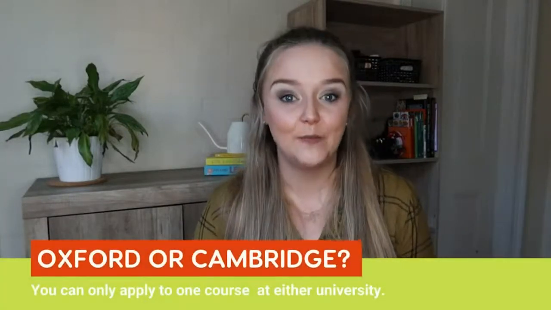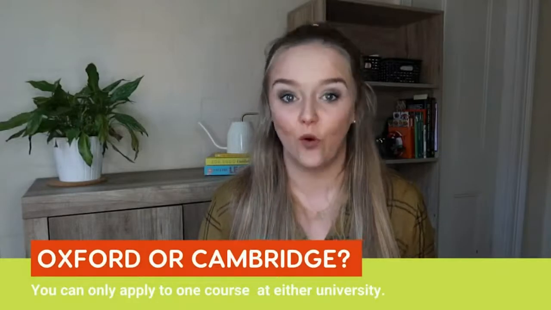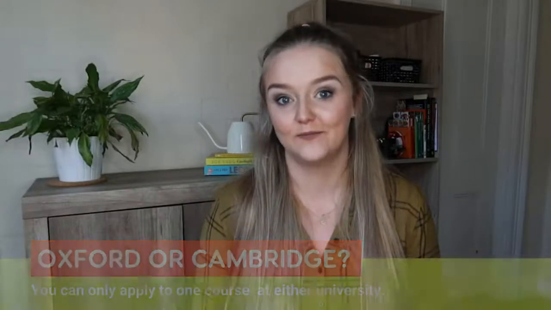If you're applying to the University of Oxford or the University of Cambridge, you can only apply to 1 course at either university. If you're applying for deferred entry, make sure that the university or college that you are applying to accepts deferred entries for that course.